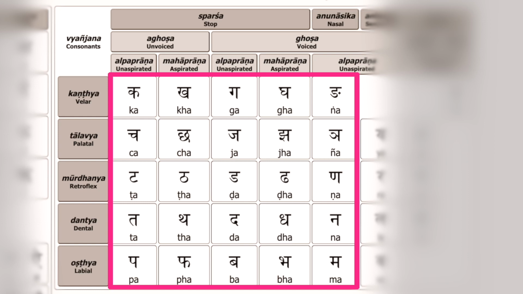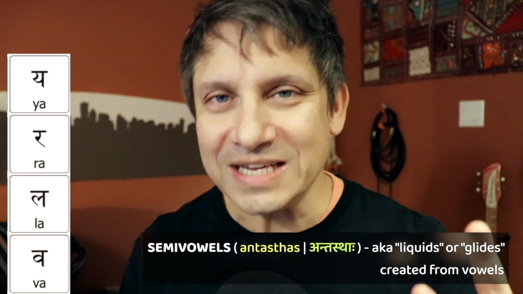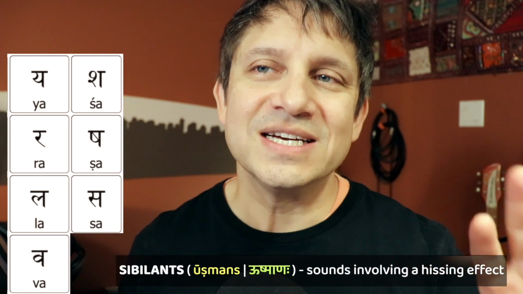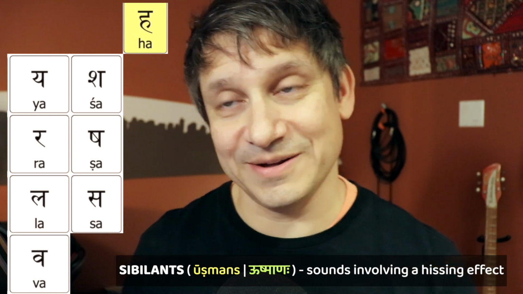Welcome back. Now that we've mastered all of the stops and all of the nasals, the sparshas and the anunasikas that are found in the 5 different classes of consonants, the vargas, we can now turn to the 8 leftover sounds that are still there in our consonant chart. These are the 4 semivowels, y, r, l, and w, and then the 3 sibilants, sh, sh, and s, and then finally the letter h.